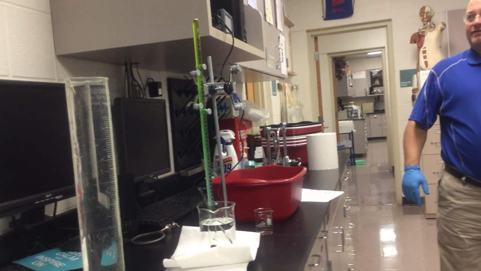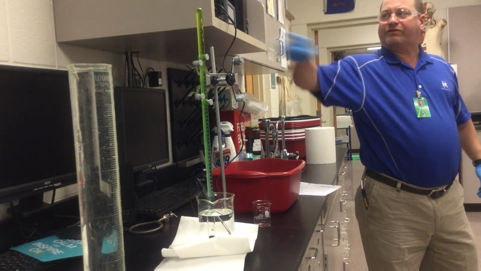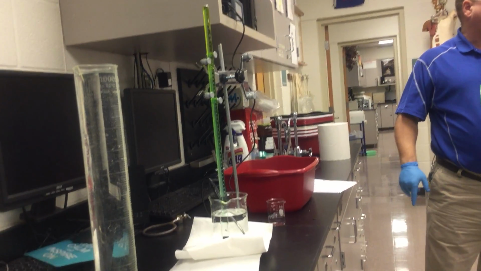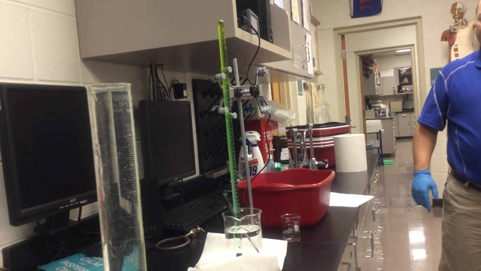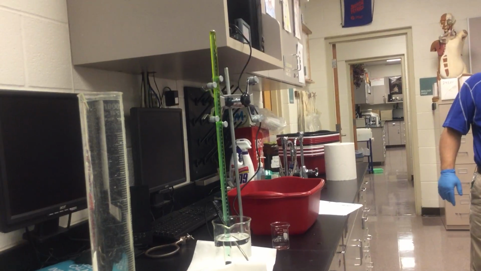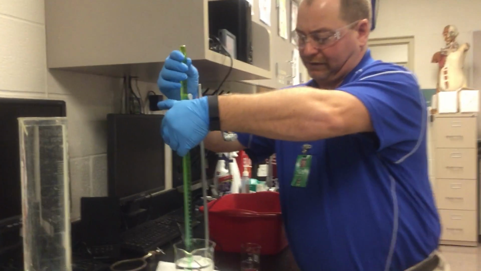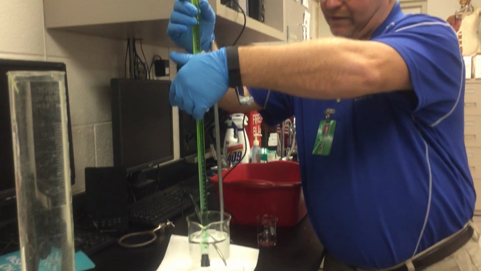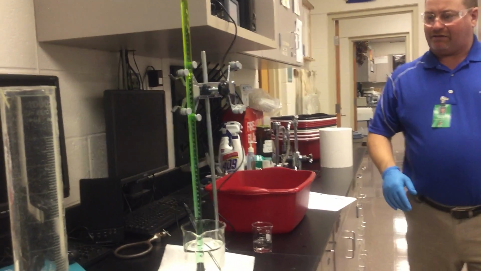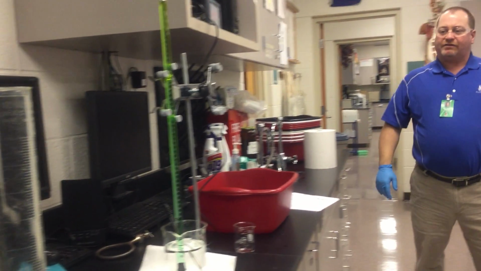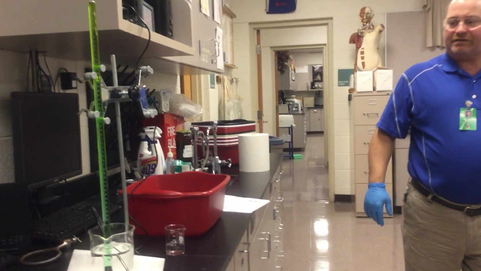So we can see the acid moving down. Note our temperature, 17.9 degrees Celsius right now. Okay. I can see that the green, I'm going to lift this up just a tad bit to make sure that that is not sitting on the bottom. But I can see that the green's getting down to where the magnesium is.